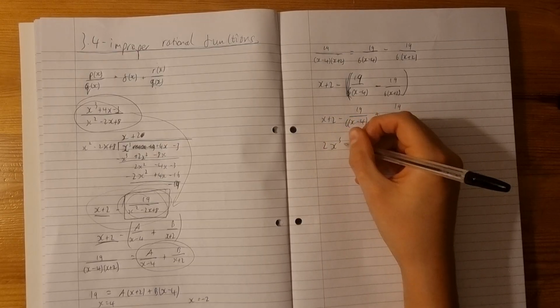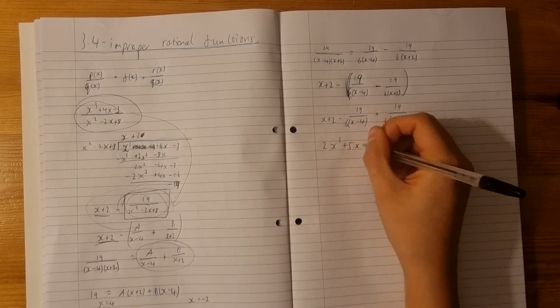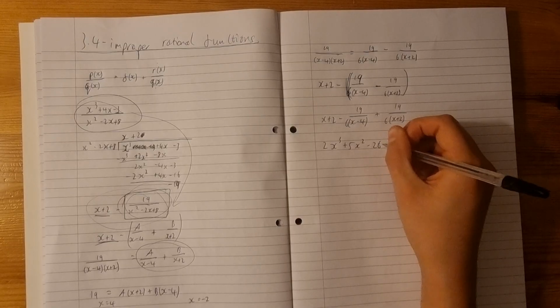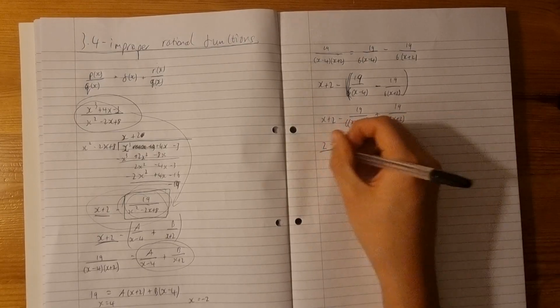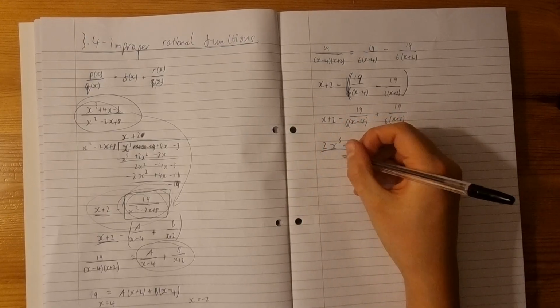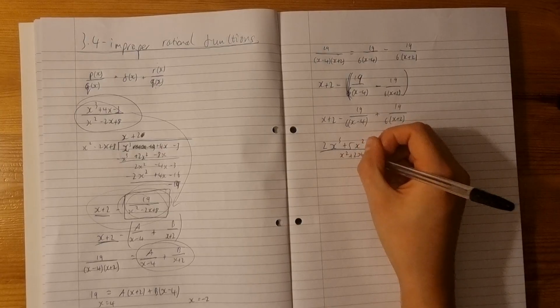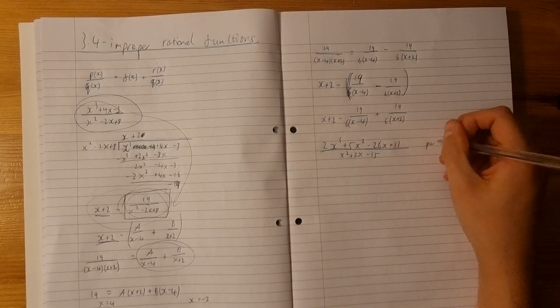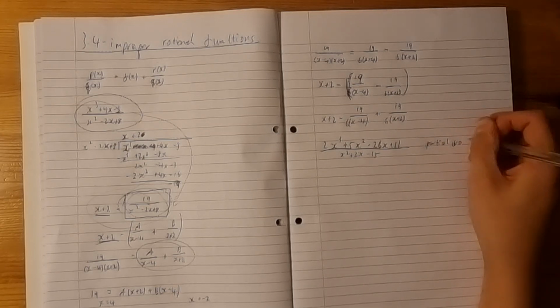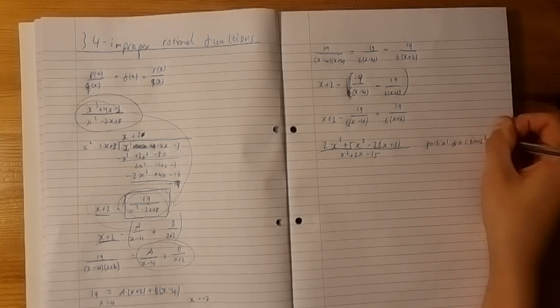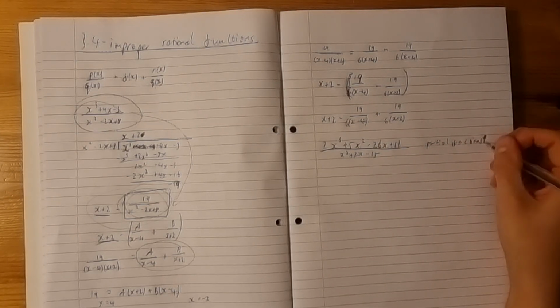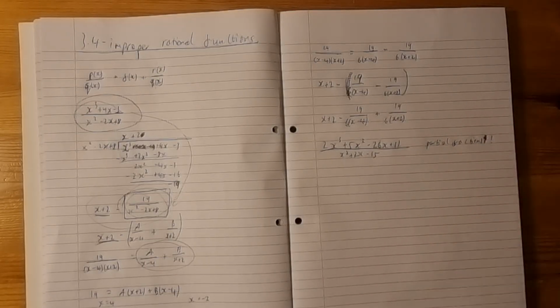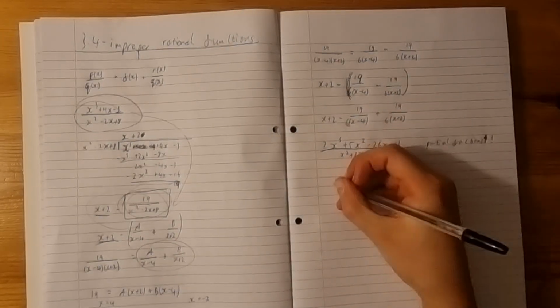So let's look at a second example so you get the hang of this. So we have 2x cubed plus 5x squared minus 26x plus 11 divided by x squared plus 2x minus 15, and split it into partial fractions. So technically you should be able to do this by yourself, just partial fractions! So have a try and see how much you can do of this. Alright, so I'll assume you've tried.